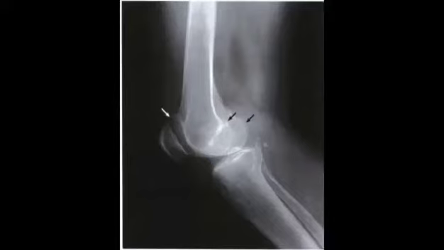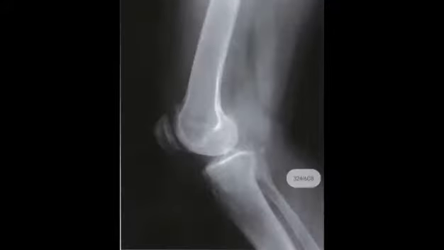This image is an improperly positioned lateral knee. Note the condyles are not superimposed and the patella is close to the joint. This second picture is the same patient as the image earlier after correct positioning. Condyles are superimposed and the patellofemoral joint is open.